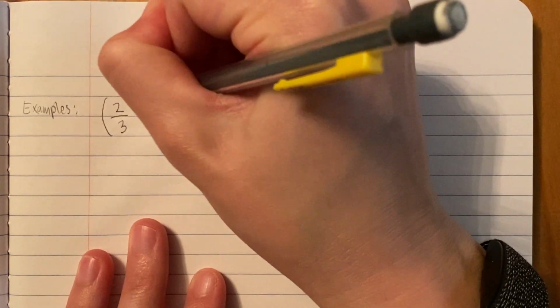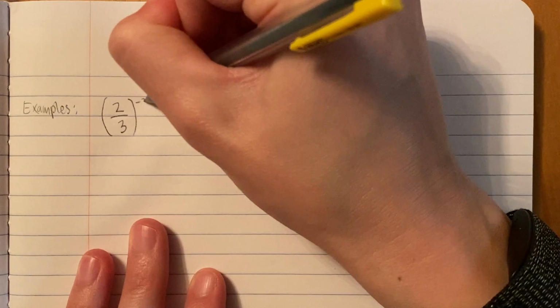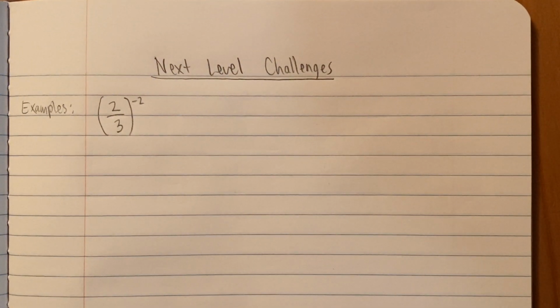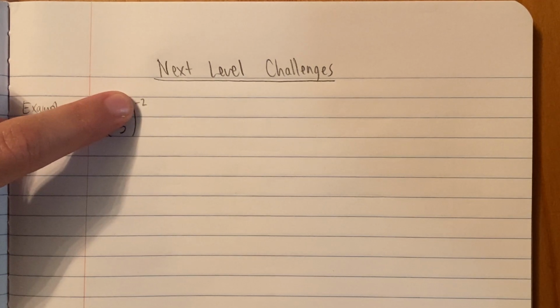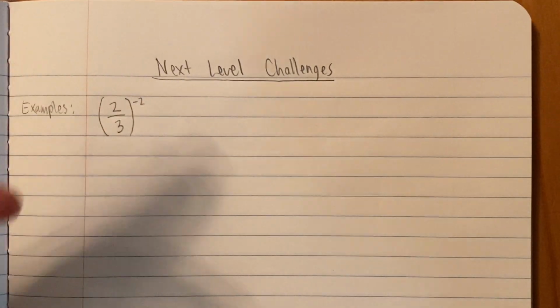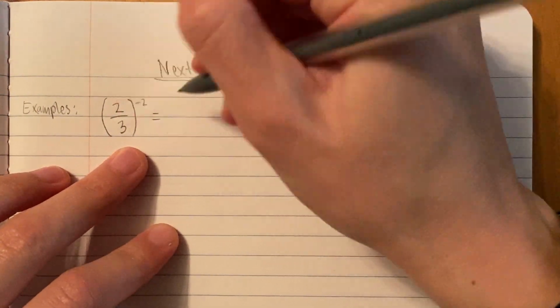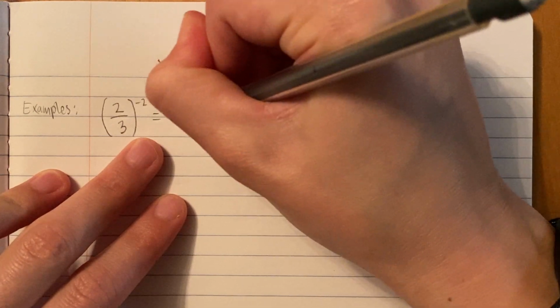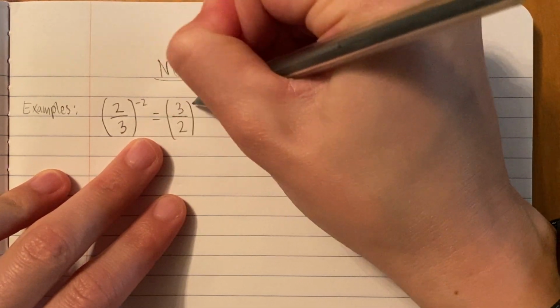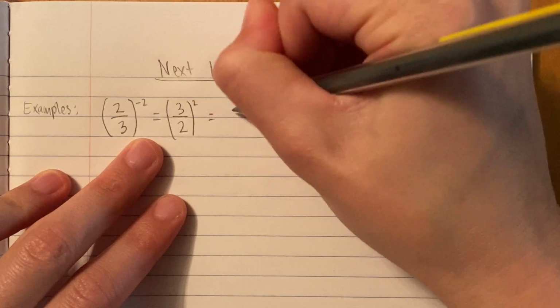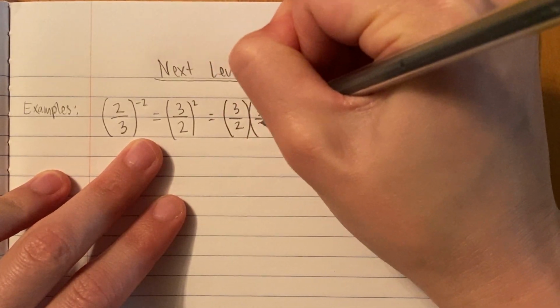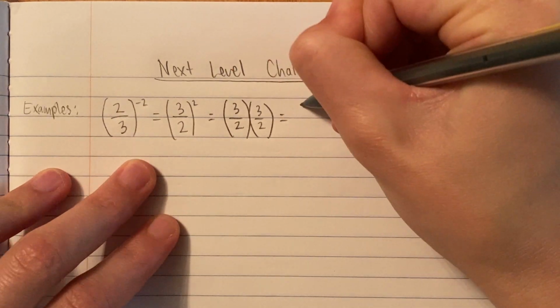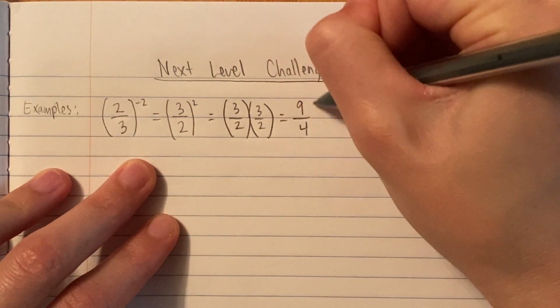That seems simple, but it's got some potential to trip you up. What would you do with this? When I see this negative exponent, I right away know that means I'm going to flip it. So I would say this is the same as 3 over 2 to the second power, right? And what does this mean? This means 3 over 2 times 3 over 2. So this would become 9 over 4.